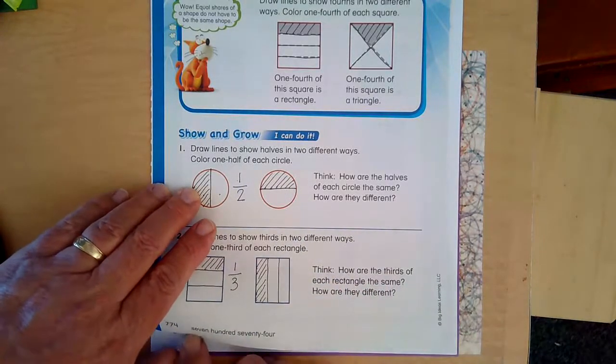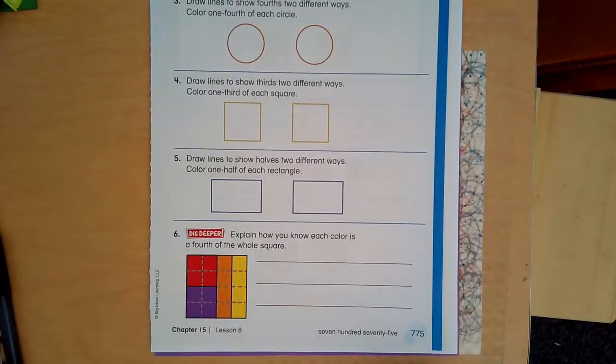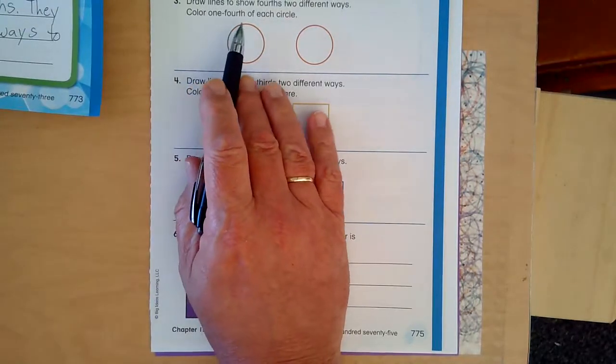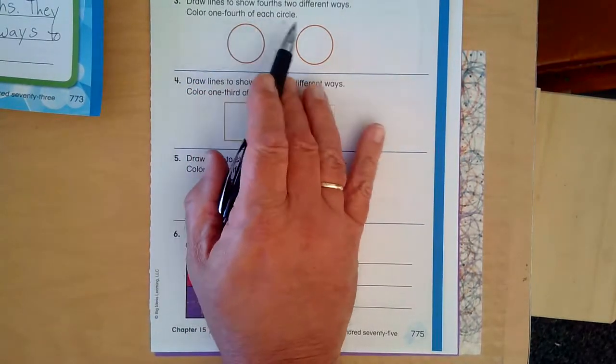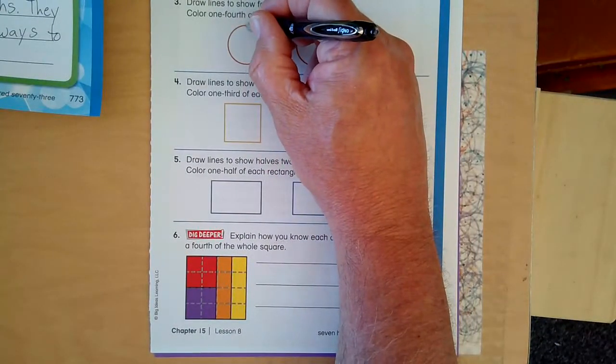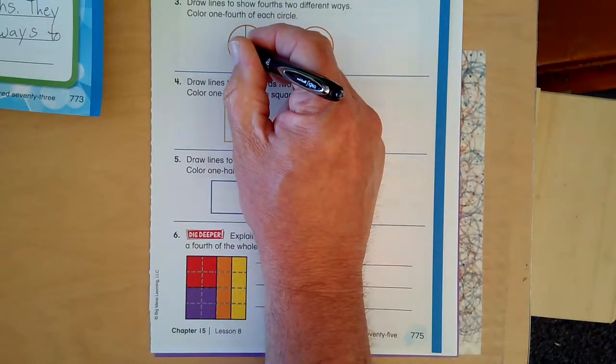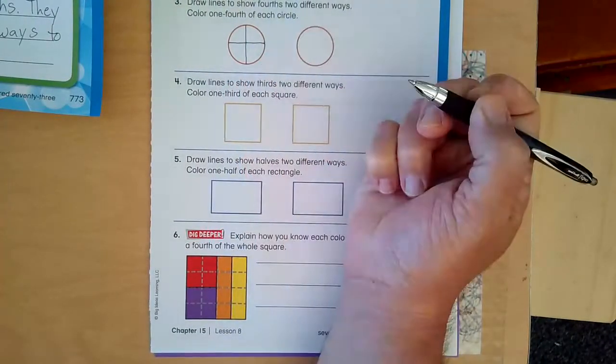All right, so let's go to our next page. We are on 775. It says draw lines to show fourths in 2 different ways. Now, fourths, remember, we go in half, and then we cut those halves in half.